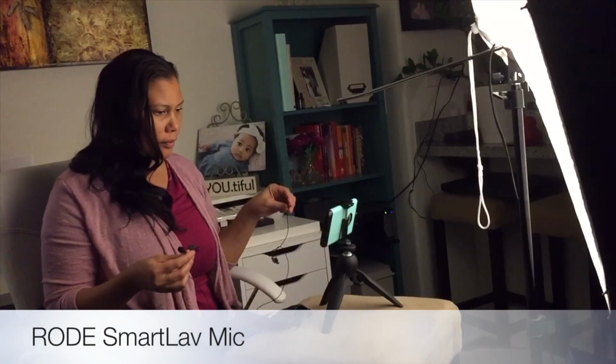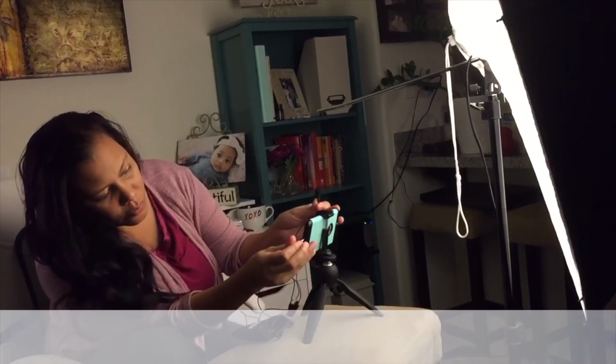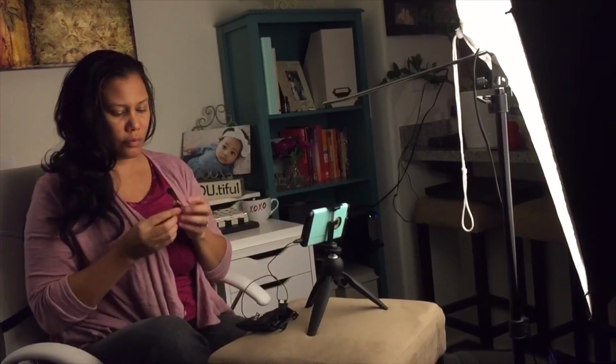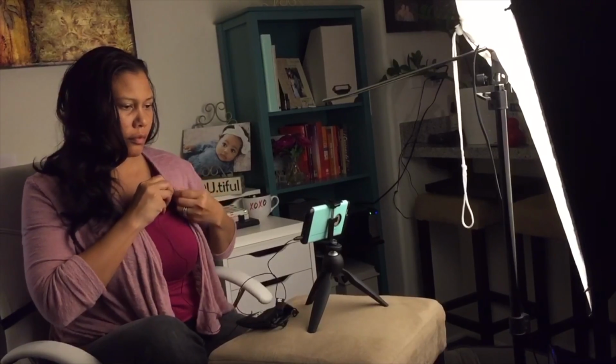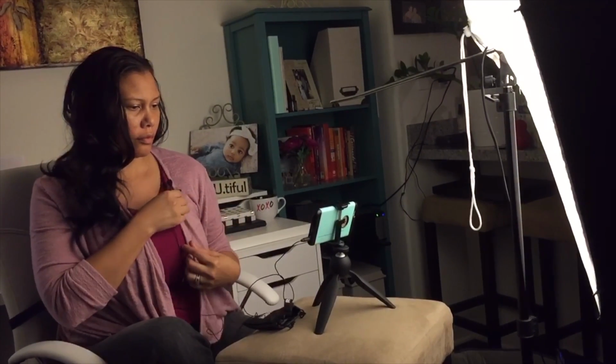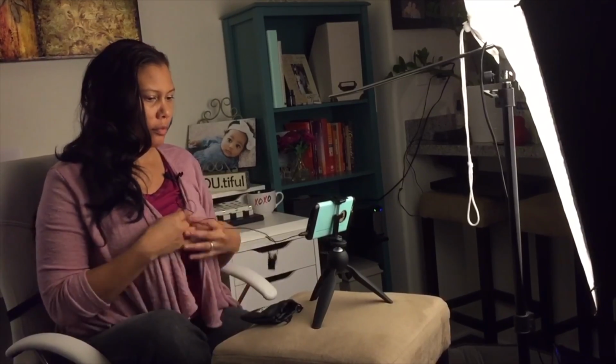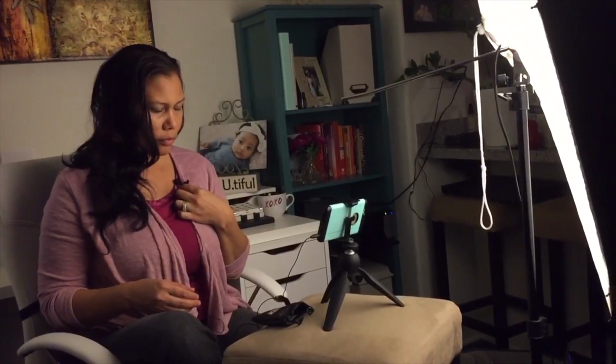So I really love this. This is called the Rode Smart Lav mic, and you will see me clipping it on here with my cell phone. So I use this whenever I'm making a video. I don't necessarily use it when I am live streaming, because when you're live streaming, sometimes it can pick up background noise and you can get interference. So I do use headphones if I'm live streaming with Periscope or Blab or any of those chat kind of environments.